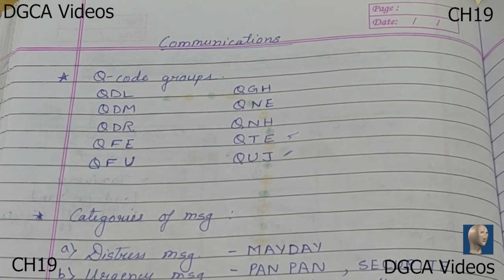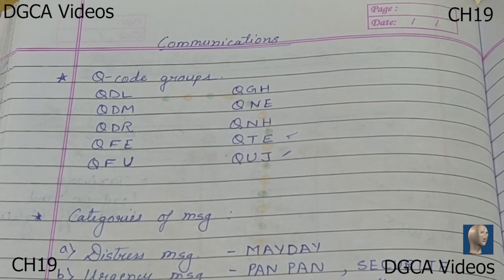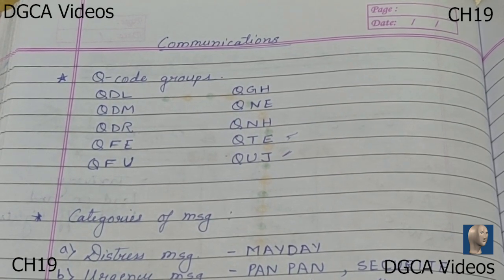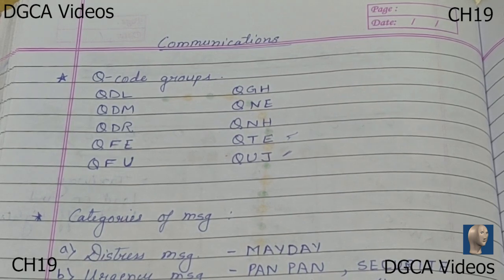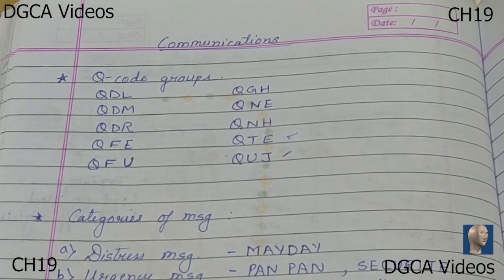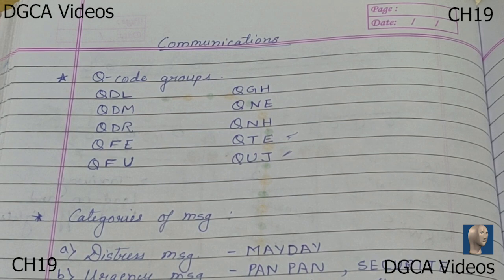Then we have QNH. QNH is again the altimeter pressure setting, but if you are on the aerodrome, it will tell you the elevation of that aerodrome from the mean sea level. So actually it tells you the altitude of the aircraft from the mean sea level.